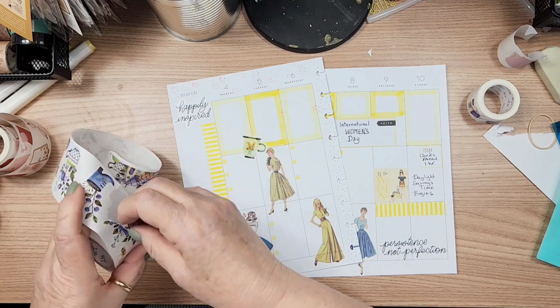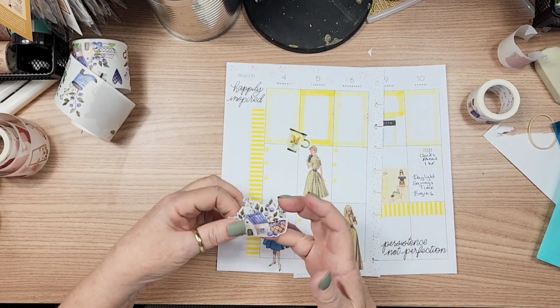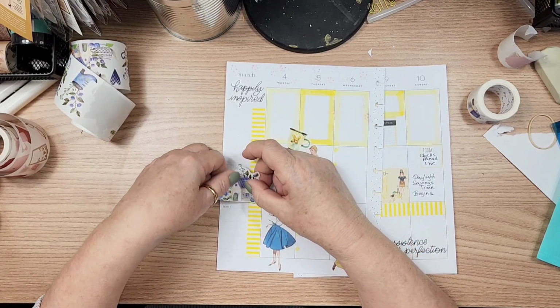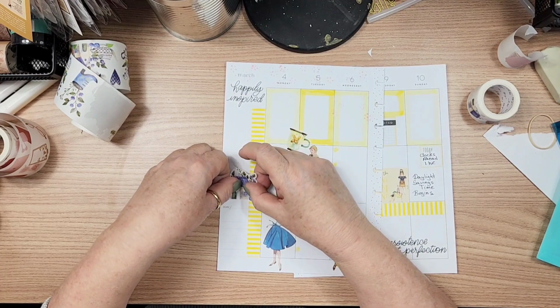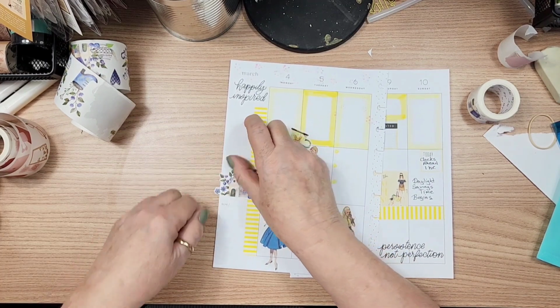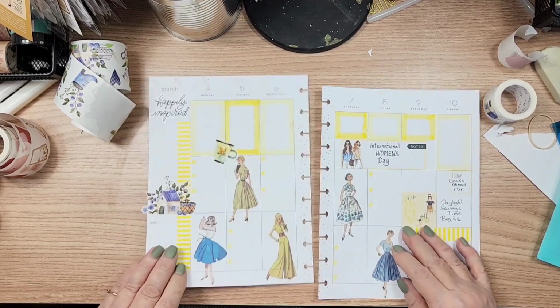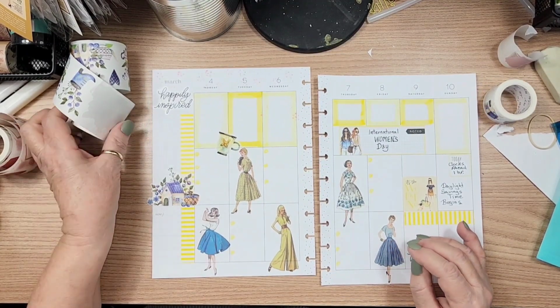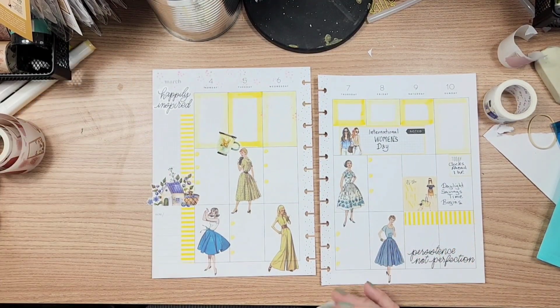I love the blueberries here. I love the color. So I think I'm going to put this here. I'll have to trim that. I think I'm going to take this.